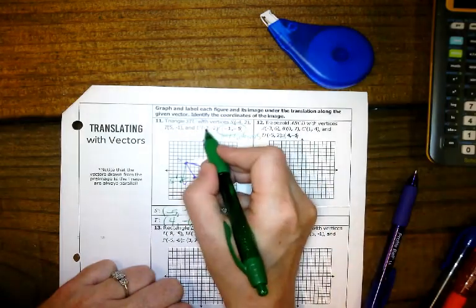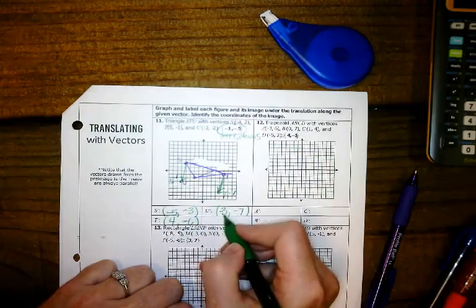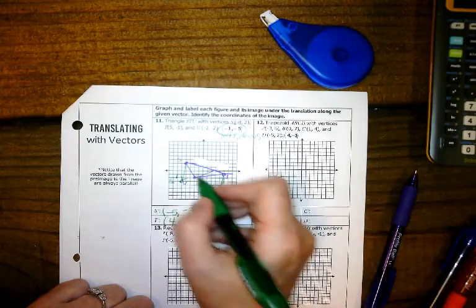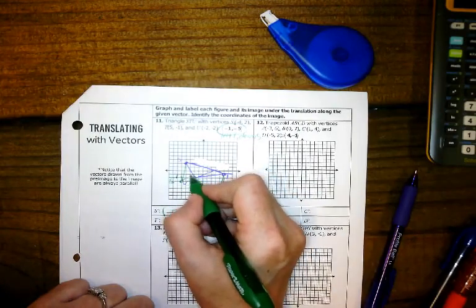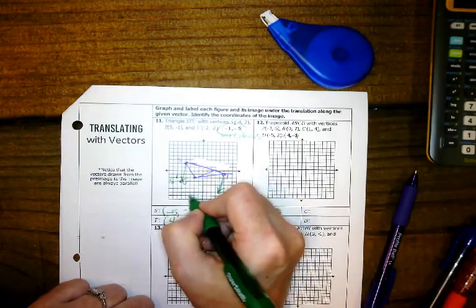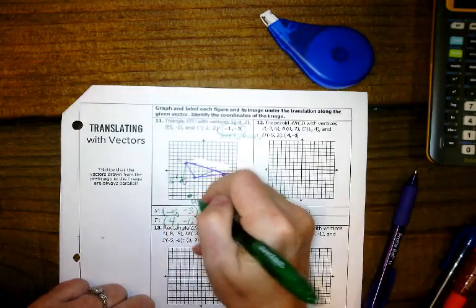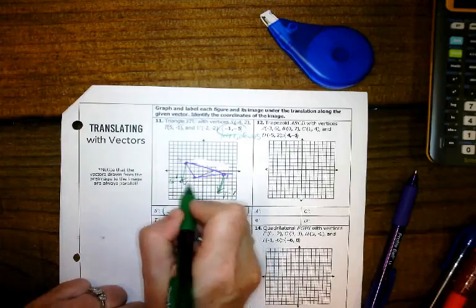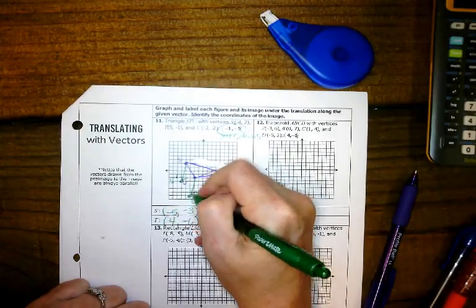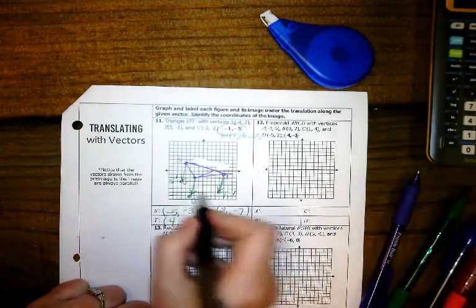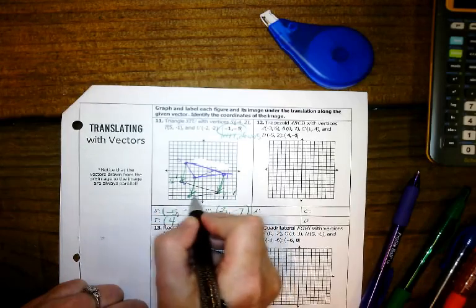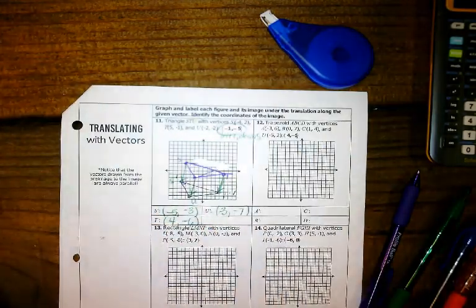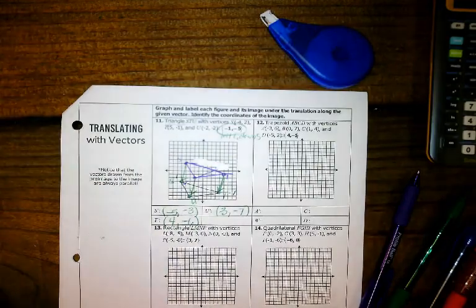So negative 3, negative 1, 2, 3, 4, 5, 6, 7. Okay, so that's my U prime. Now, I graphed this one for a reason. I'm drawing all the vectors and then connecting all the dots. Does my image look the same as my pre-image? It should look the same because it's a rigid motion. What do you notice about all the vectors?